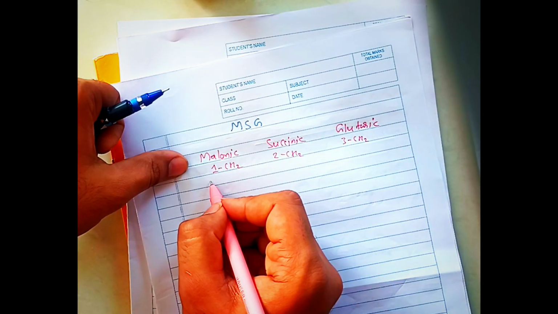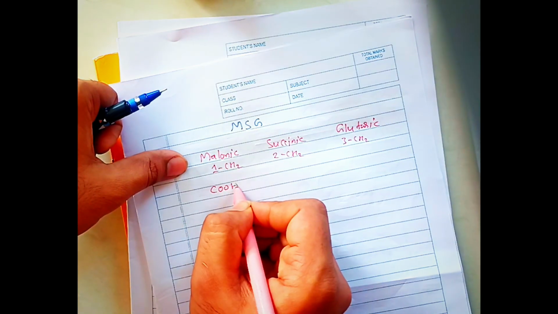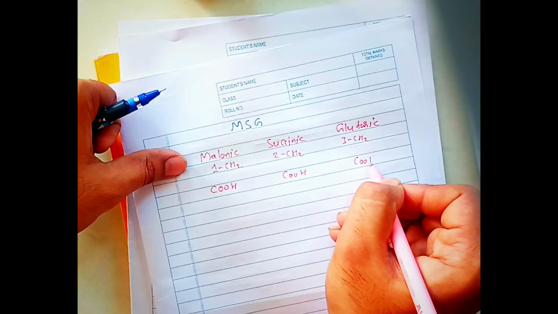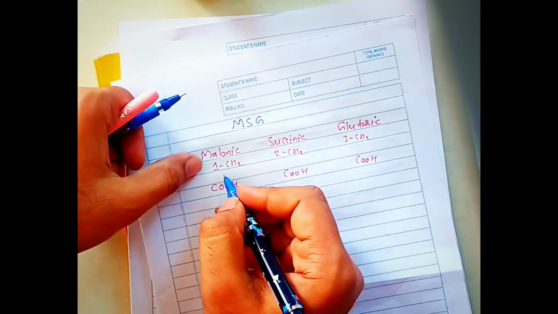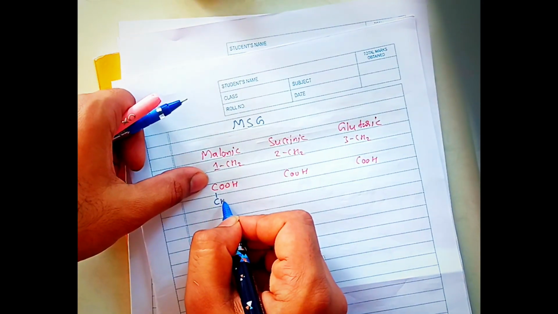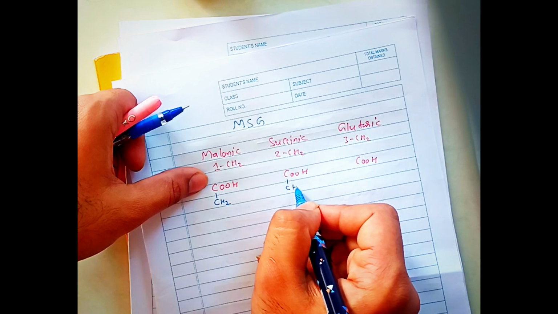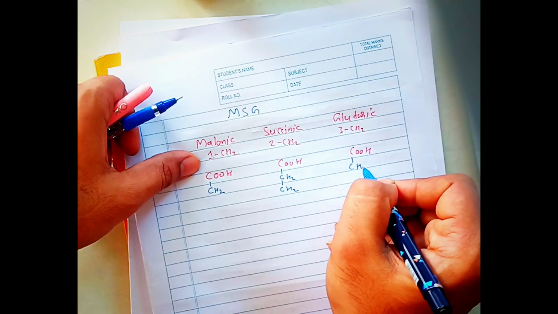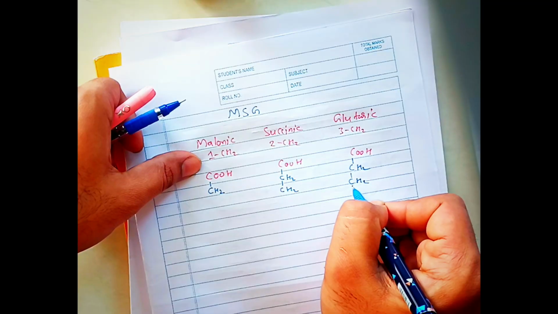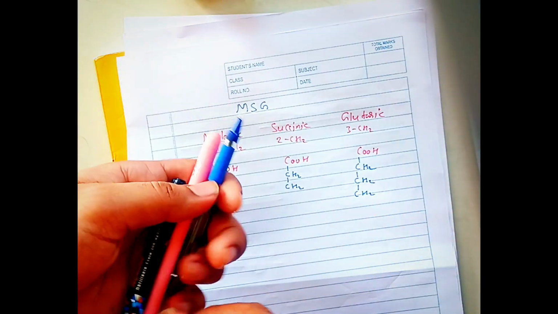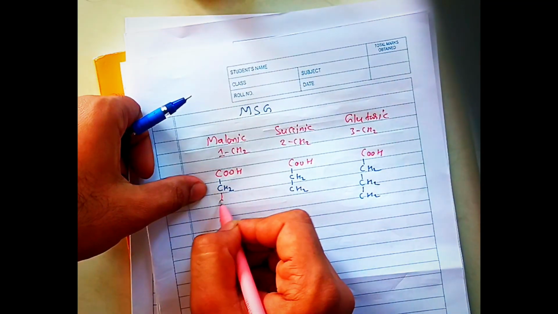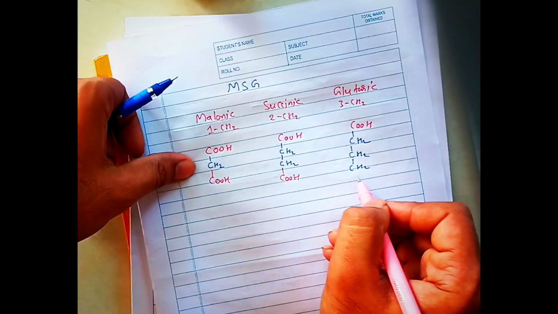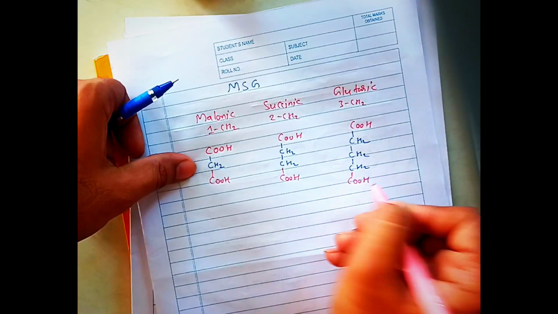Here we will add COOH on both sides as carboxylic acid. I will add only one CH2 here, 2 CH2 here, and 3 CH2 here. Then I will again write the carboxylic acid, COOH.